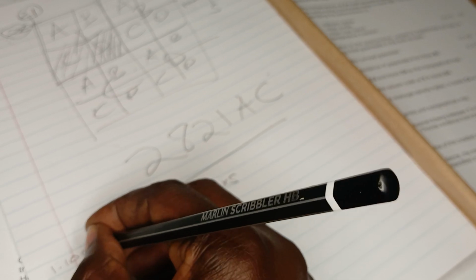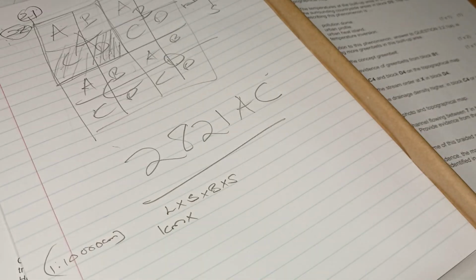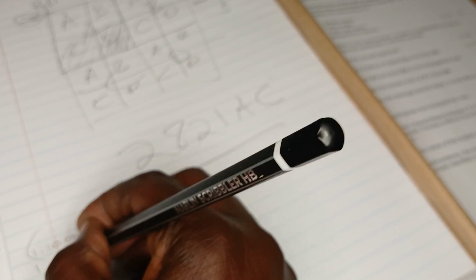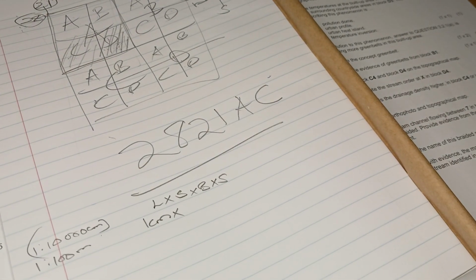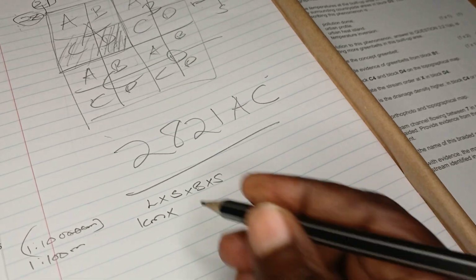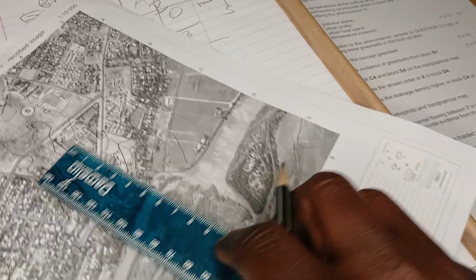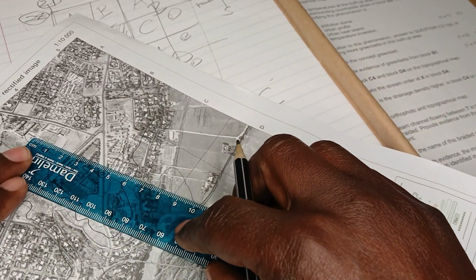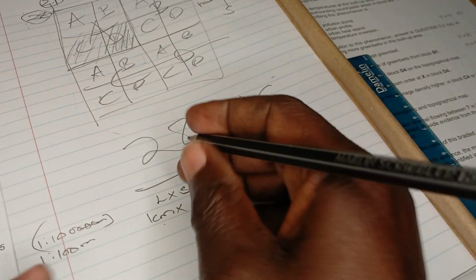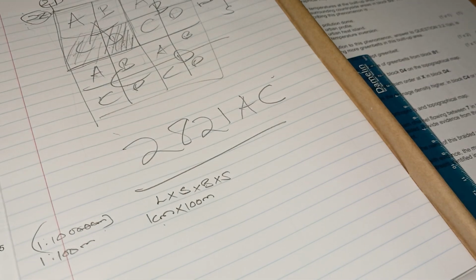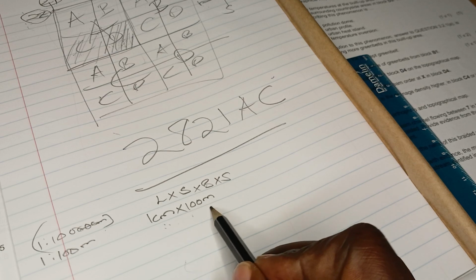But our area is supposed to be calculated in meters, so we convert this into meters. So our 1 centimeter will be equivalent to 100 meters. Why? Because there are 100 centimeters in a meter, so I just divided by 100 here. So the 1 centimeter that we got here, we multiplied by 100 meters. We already have our breadth. So we have 1 centimeter multiplied by 100.